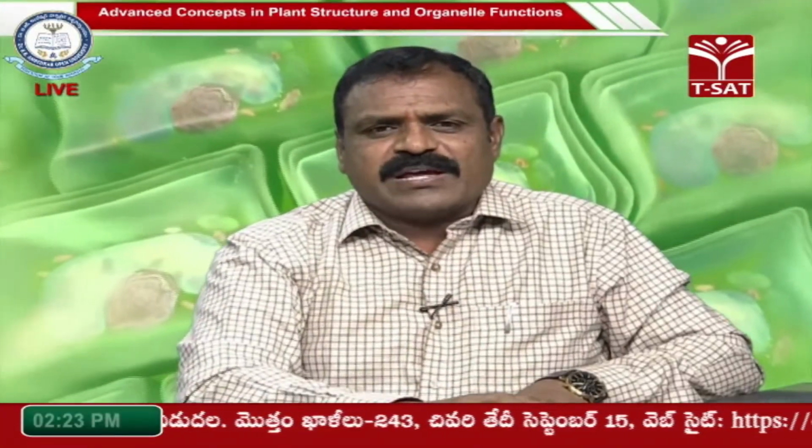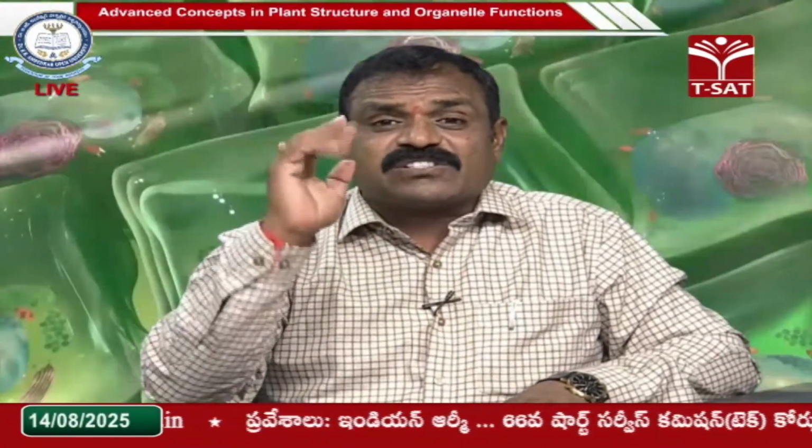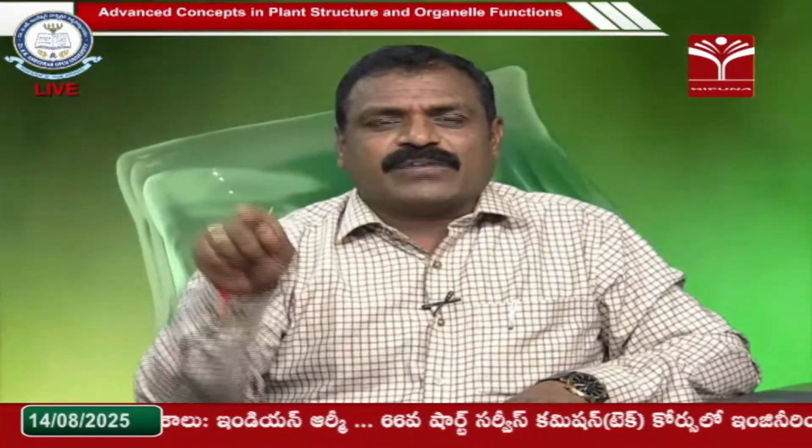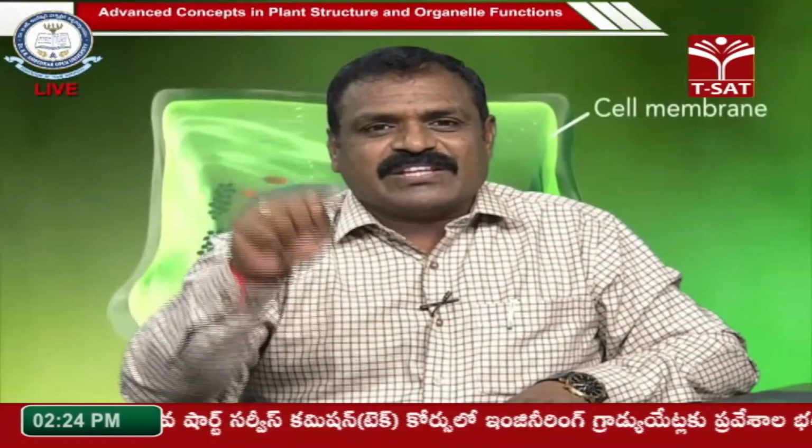Then the third one, the most important, is active transport. In active transport, energy is needed, that is adenosine triphosphate, ATP is necessary. This ATP acts through pumps. These pumps work in the direction opposite to the concentration gradient, moving from lower concentration to higher concentration. This is nothing but the osmoregulatory process. This osmoregulatory process is observed across the membrane, from the inner side of the cell.